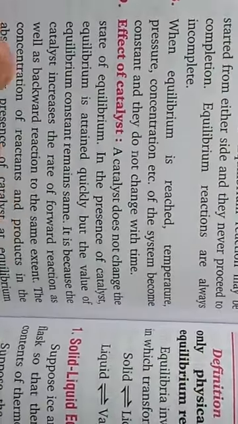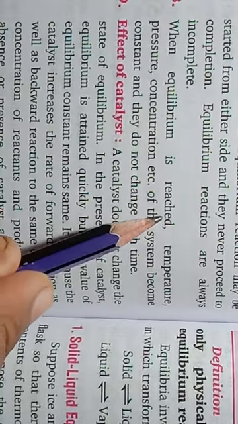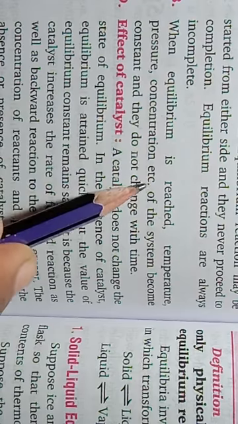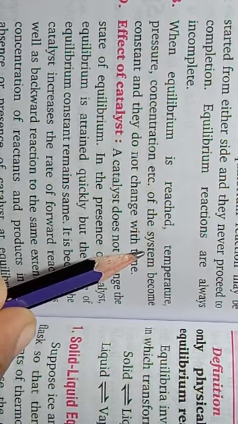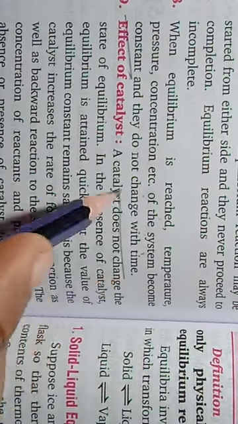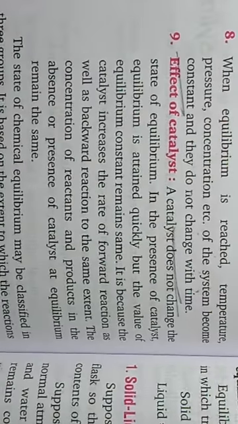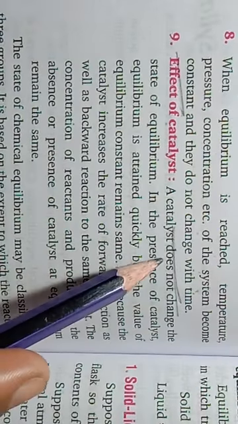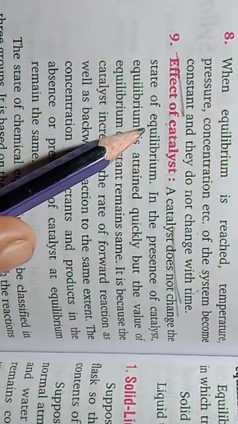Then next point, eighth point. When equilibrium is reached, the temperature, pressure, concentration, etc. of the system become constant, and they do not change with time. Effect of catalyst: no effect of catalyst.